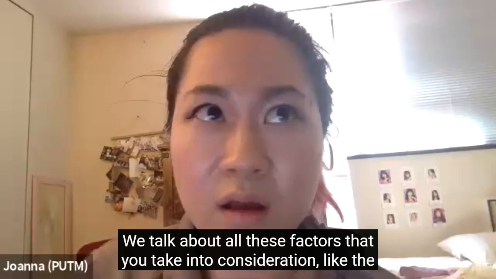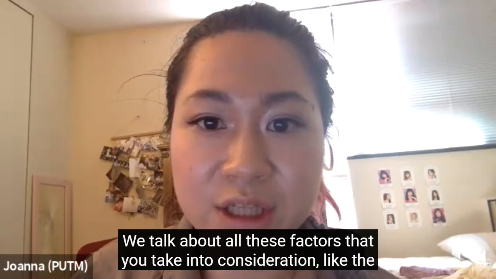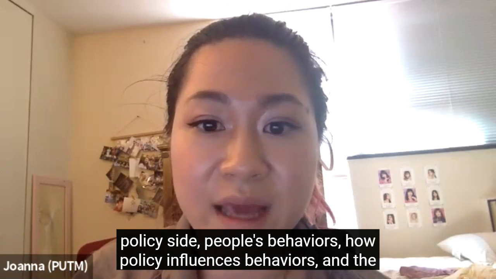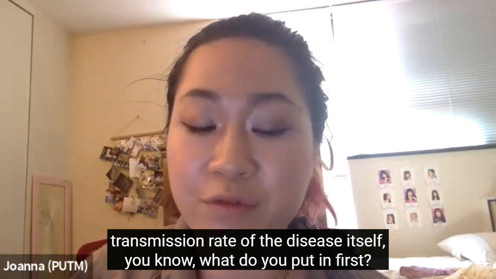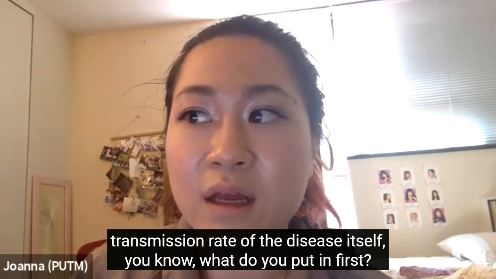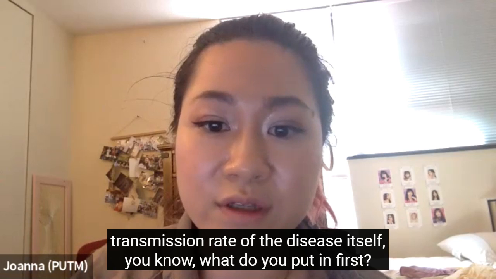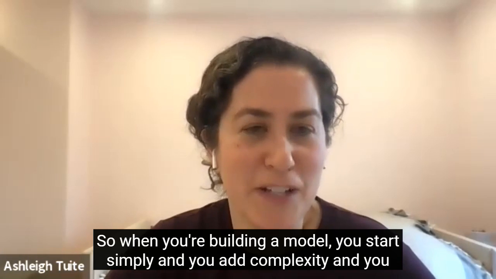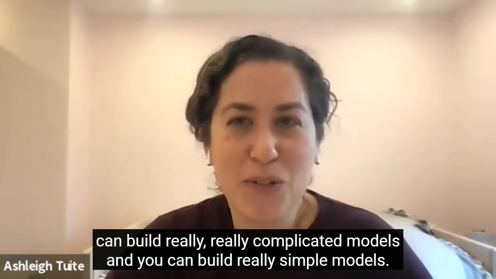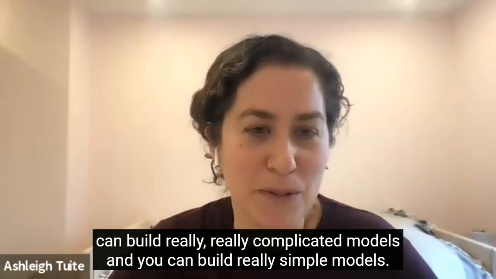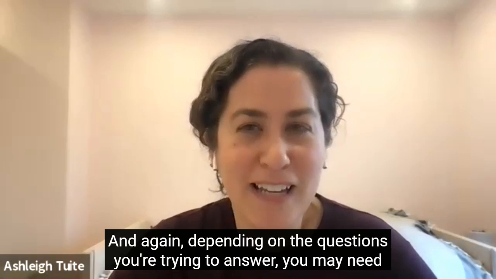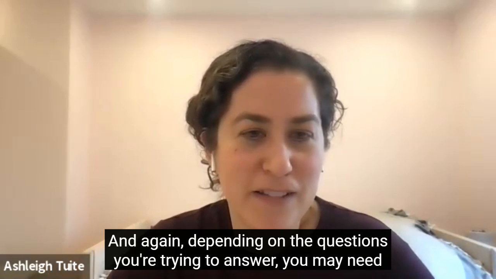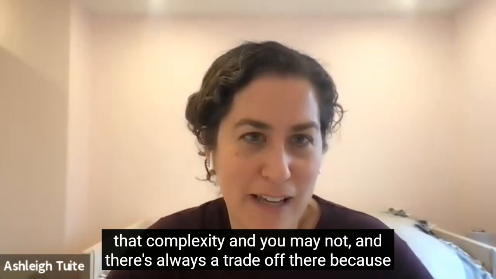We talk about all these factors that you take into consideration, like the policy side, people's behaviors, how policy influences behaviors, and the transmission rate of the disease itself. What do you put in first? Is it accurate when you put in all these different factors or not? So when you're building a model, you start simply and you add complexity. And you can build really, really complicated models, and you can build really simple models. And again, depending on the questions you're trying to answer, you may need that complexity and you may not.